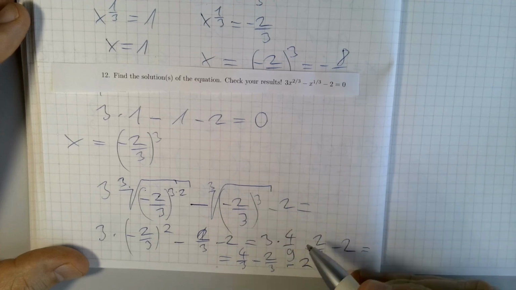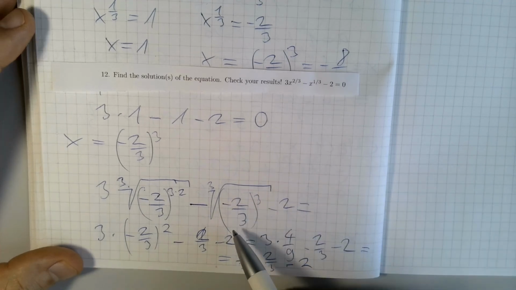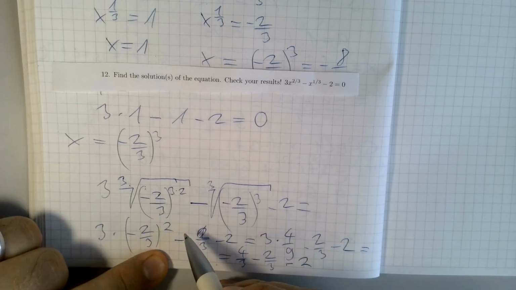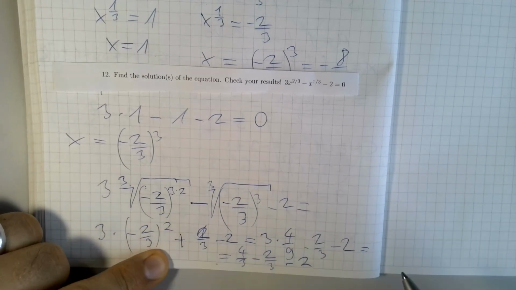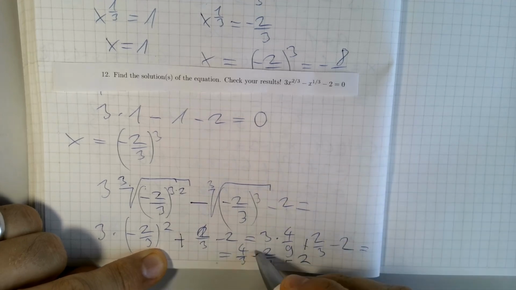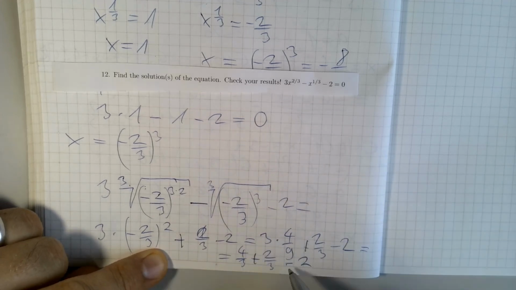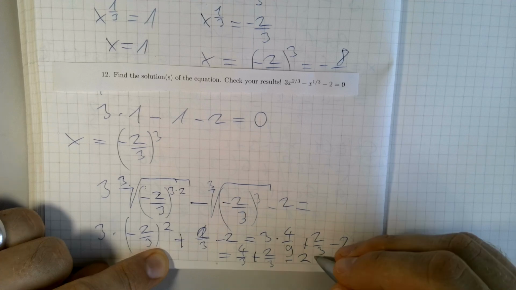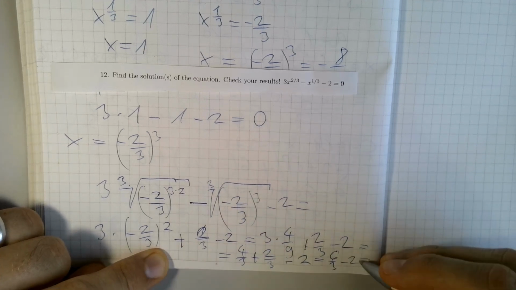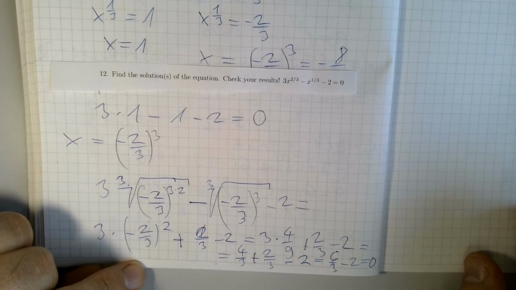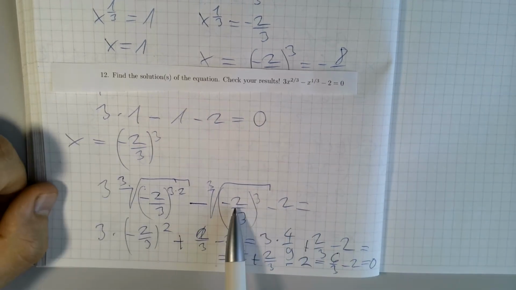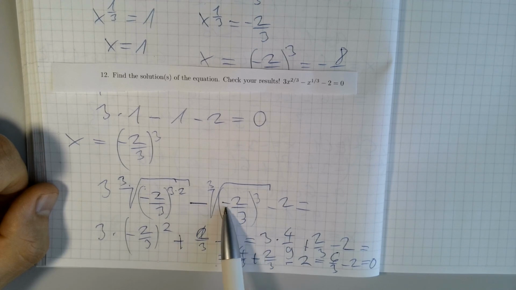Oh yeah, because that's not minus 2/3, that's plus. Okay, that's where the error crept in. So that's plus 2/3. Okay, well, now it's fine because we have 6 divided by 3, and that's 2 minus 2. Oh, that equals 0.